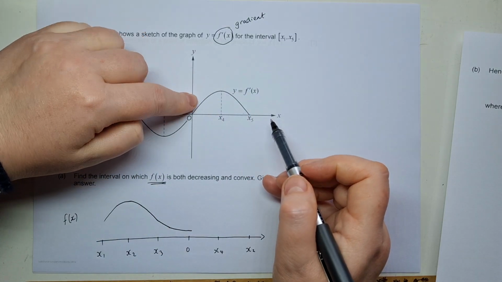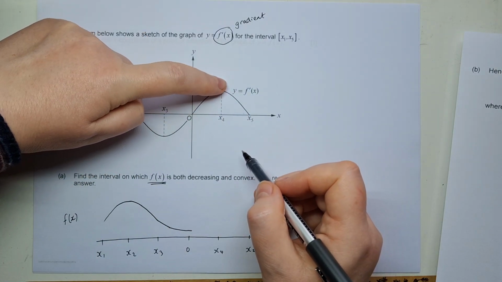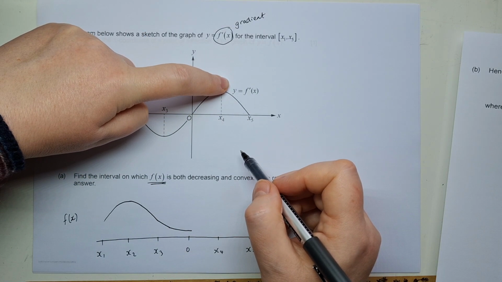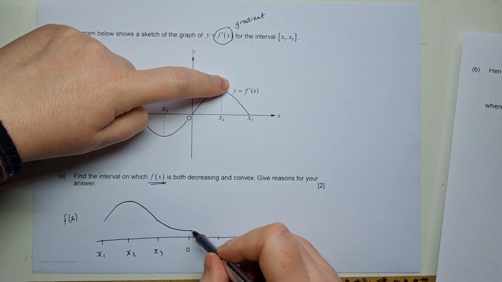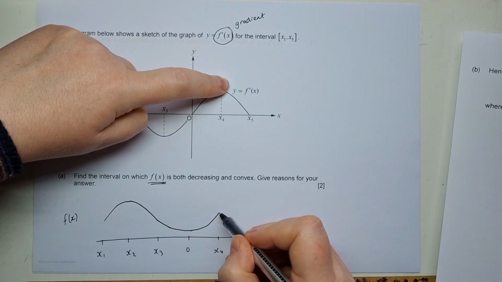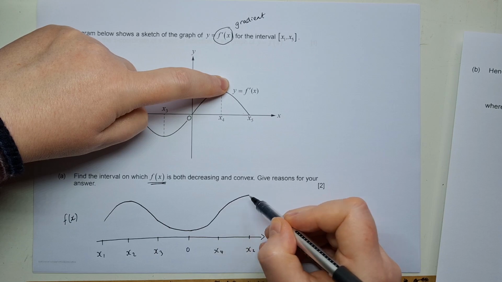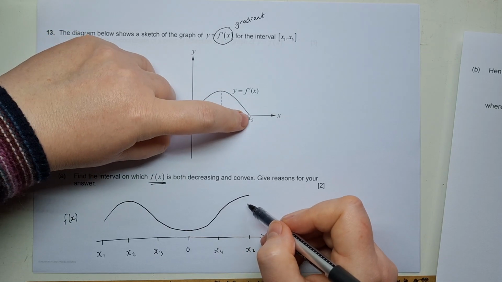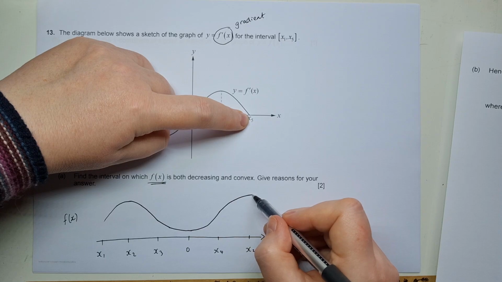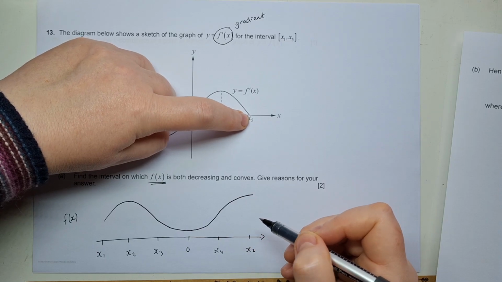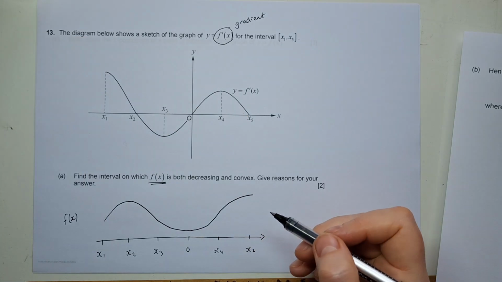This is the highest point, so this is where your gradient is the steepest positive. So you're going steepest at x4, and then you're going to start to become less steep, but still positive. Here again, it looks like we've got another place where the gradient is 0, so another max maybe.